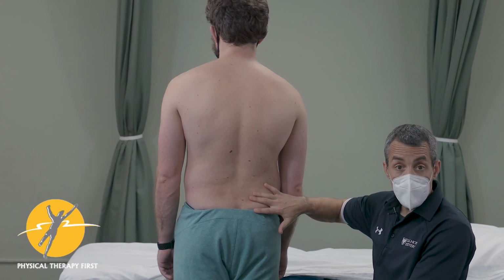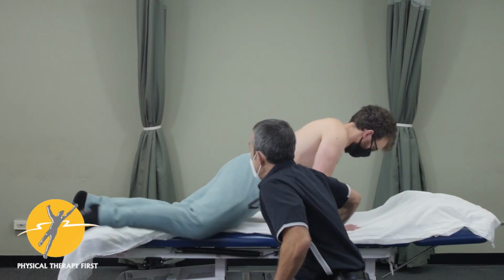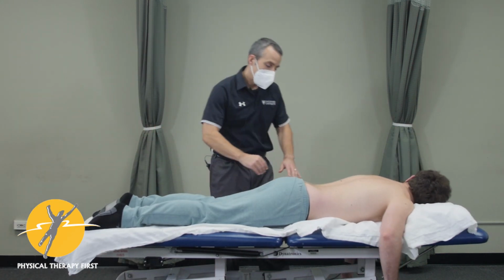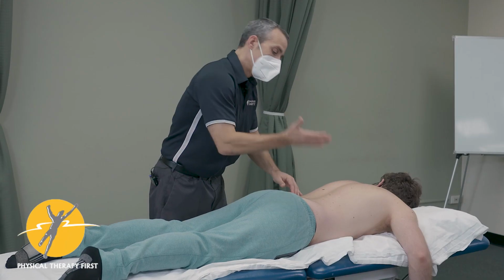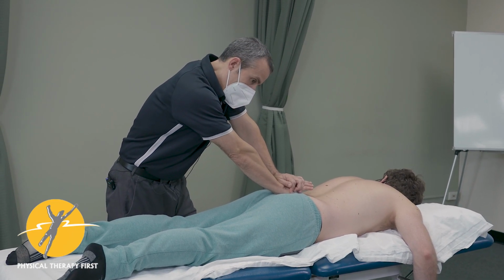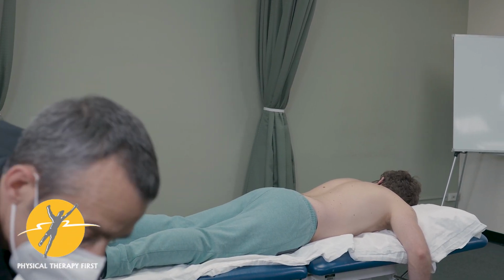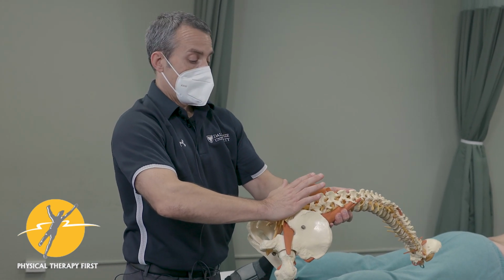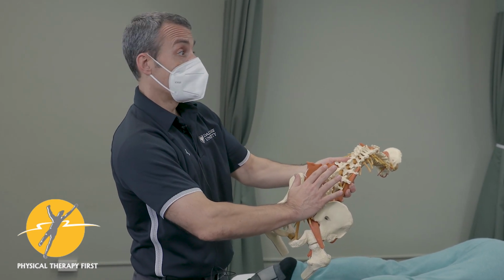So we're going to start and look at the cluster. So I'm going to have you lay on your stomach first. So one of the tests that's part of the cluster would be the sacral thrust. So you just get your hand on the sacrum and you're pushing superior. Now the hope is you're just taking the sacrum and pushing it up into the joint. So you're trying to reproduce pain.